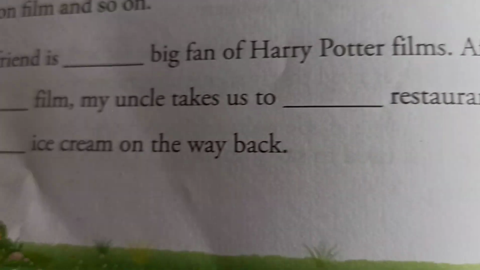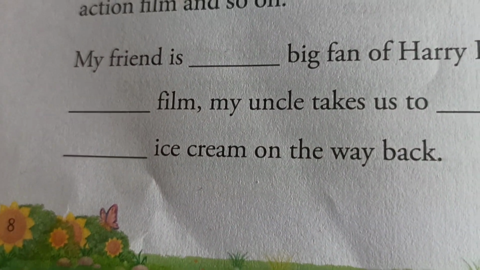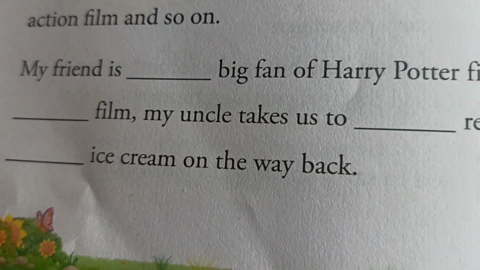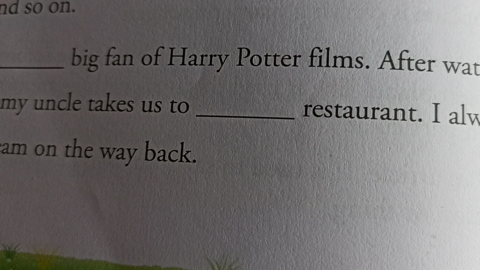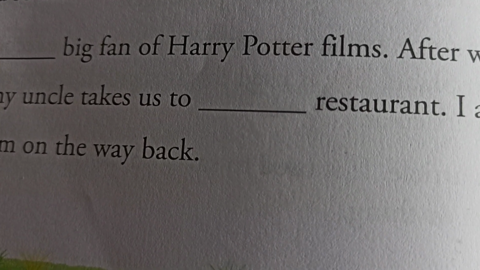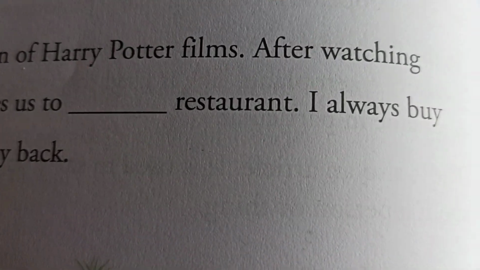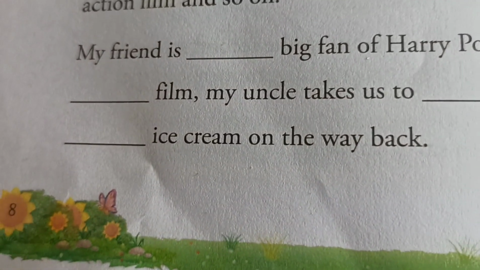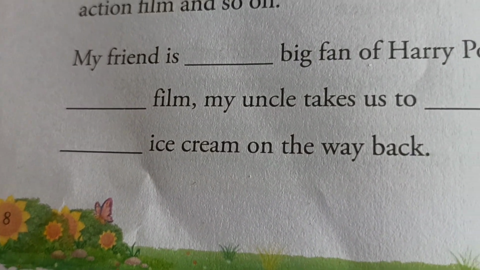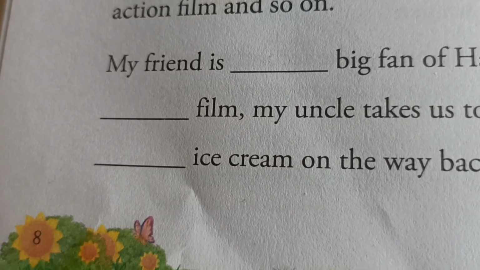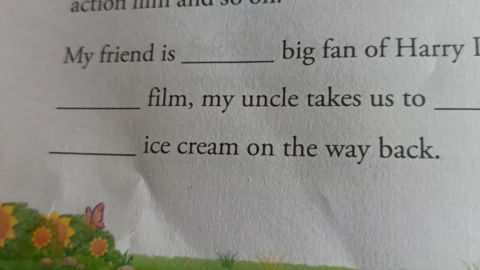After watching that film, my uncle takes us to dash dash restaurant. The restaurant. I always buy dash dash ice cream on the way back. That means an ice cream.